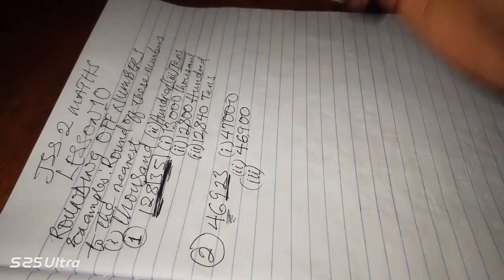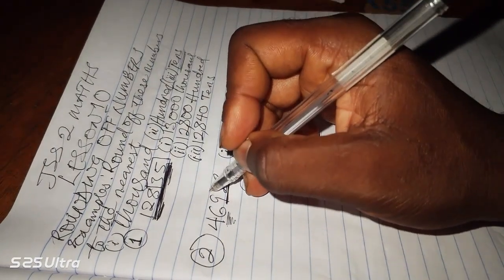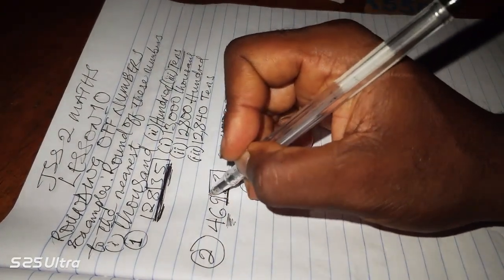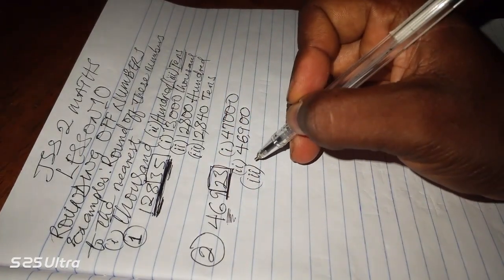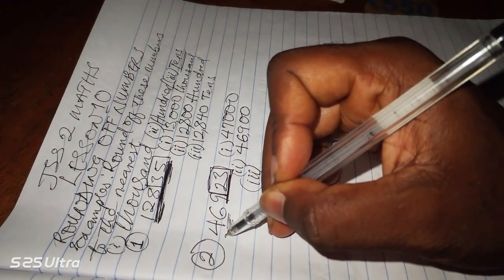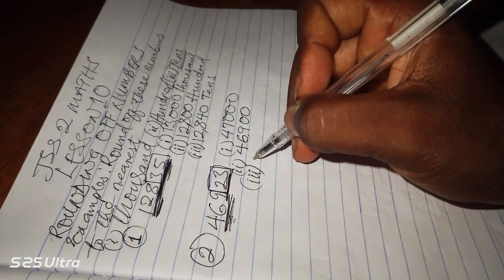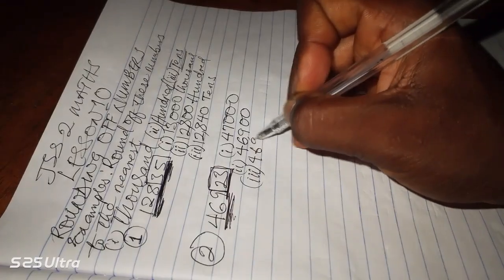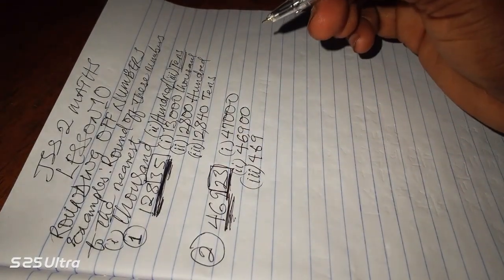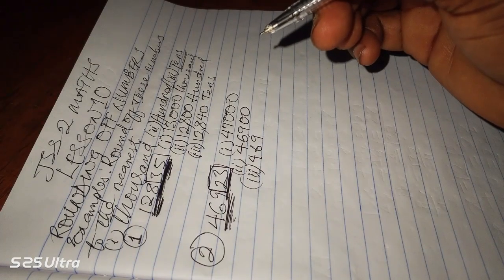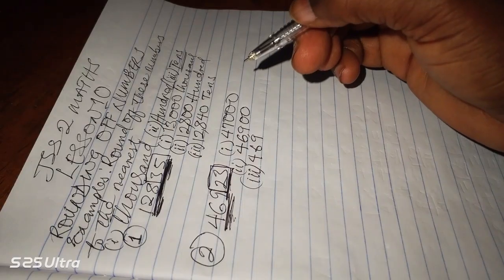The third one, to the nearest tens. Where is the tens part? This 23 is the tens part. So the other part that you are yet to work on, that is 469, you will just come and copy it out. Then we'll go to the tens part to work on the 23. 23 is in between which of the tens? We've said examples of tens. Tens are like 0, 10, 20, 30, 40.